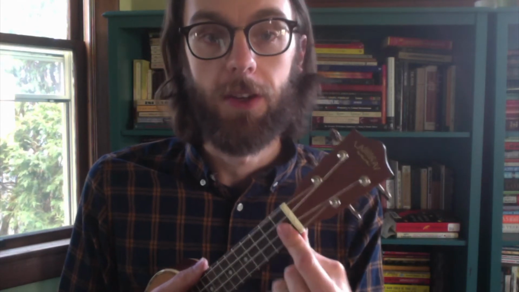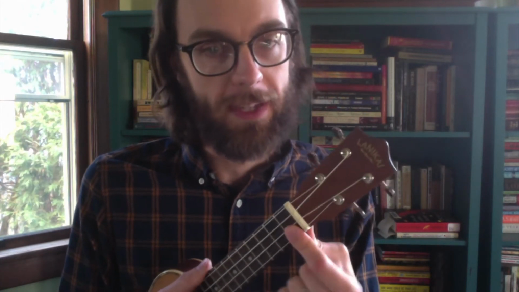Okay, so a bar chord. What is a bar chord? A bar chord is basically when you have to play more than one string at a time with one finger. So the bar is your finger. It's like a bar laying across the strings or across the frets. So it's a common thing on string instruments. Guitar and ukulele use it a lot. So your finger has to cross more than one string at a time.